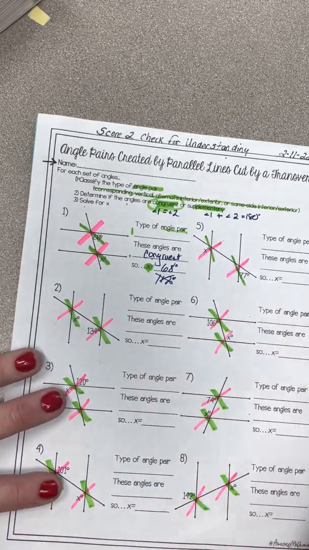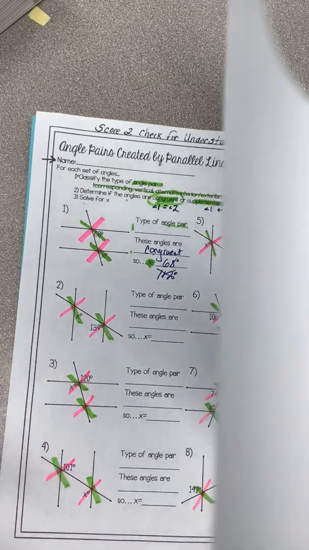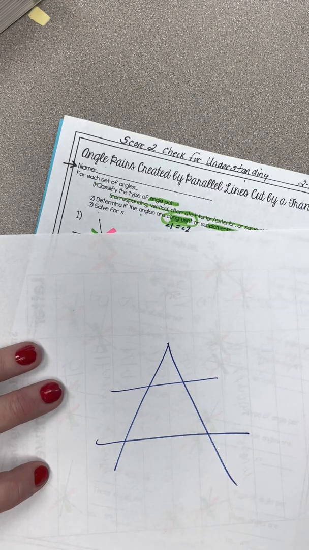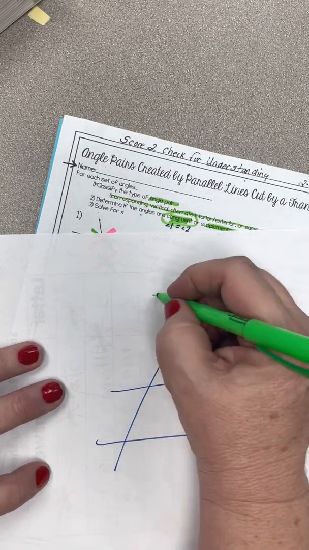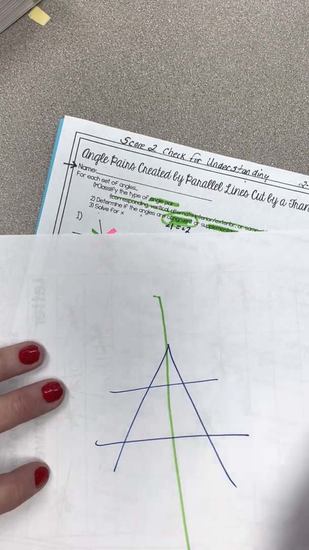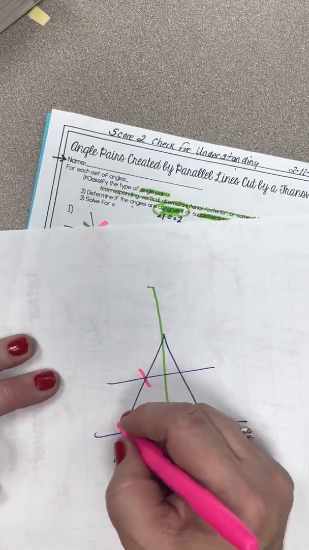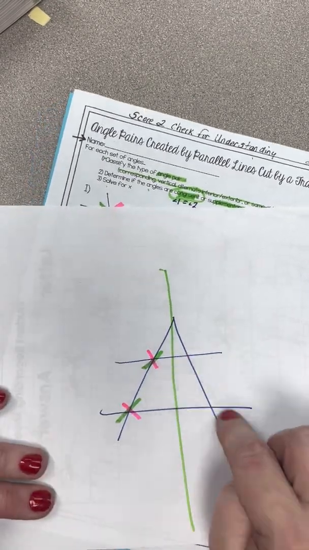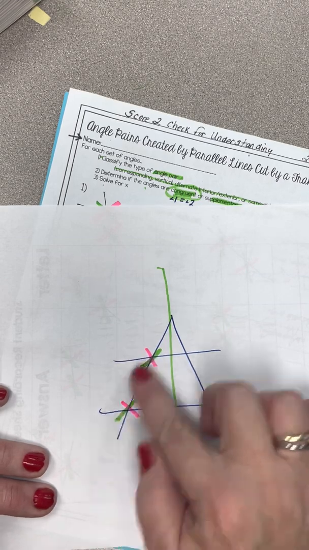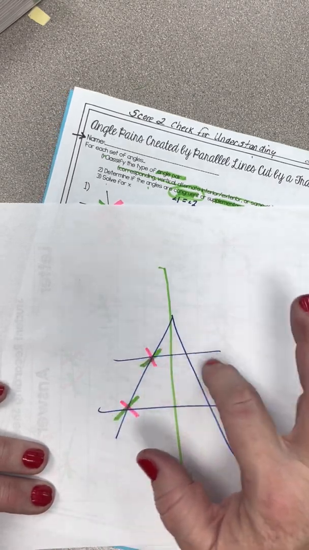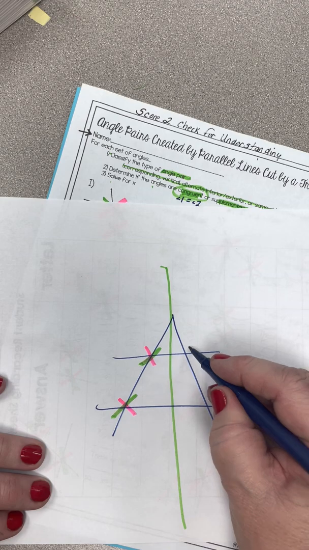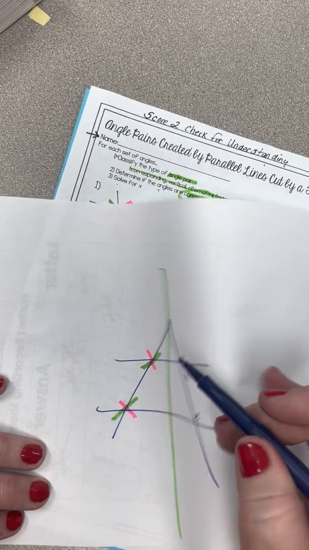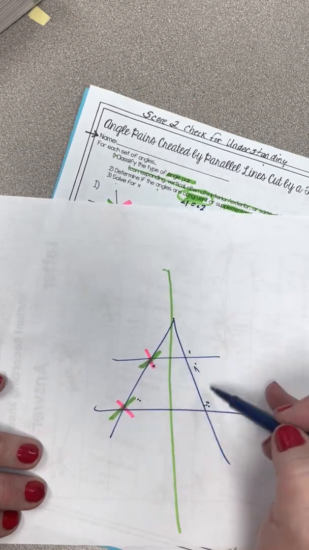Cut by 1 transversal. Now I can have 2 parallel lines that are cut by 2 transversals. But the only thing that's true, or the only things that are going to be the same, is this here. Now, on this side, they're not going to be equal over here, but these angles will still be called the same things. This is still corresponding. This is same side interior, but it's not equal to our same side interior. So they have the same names.